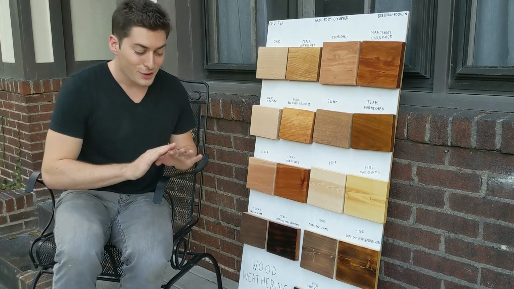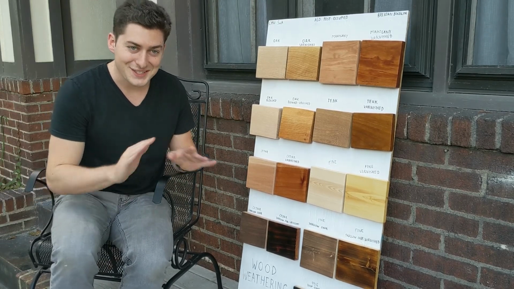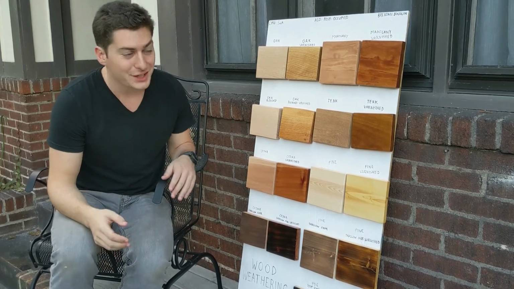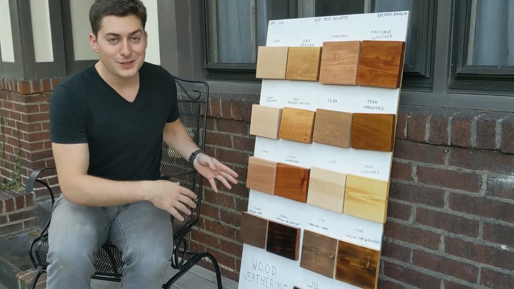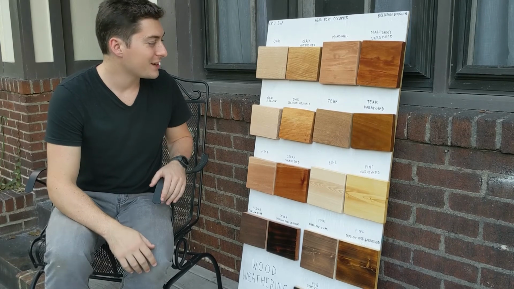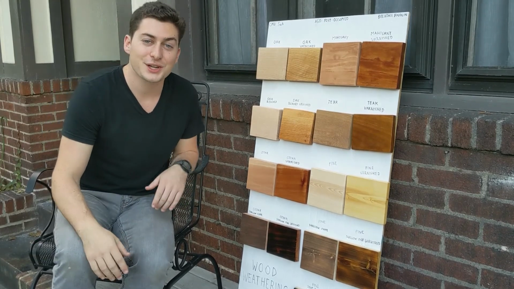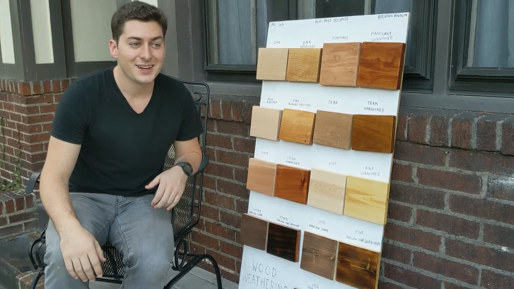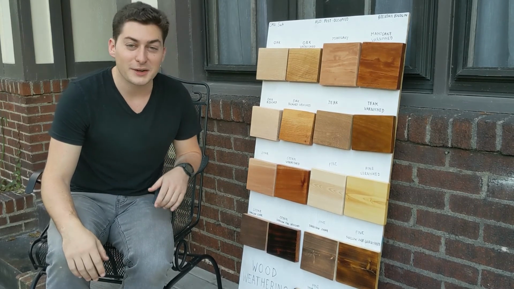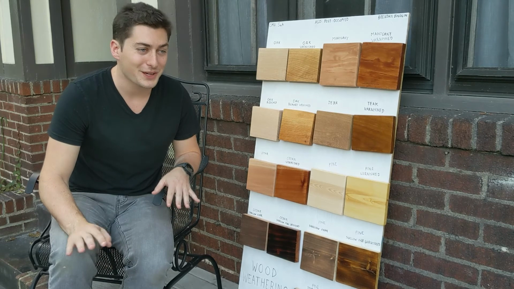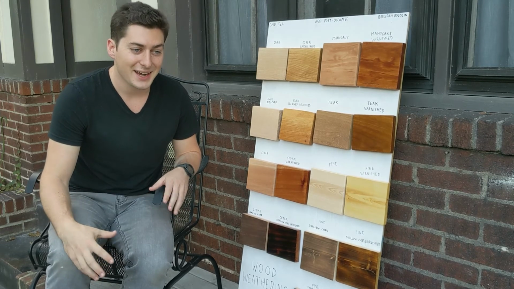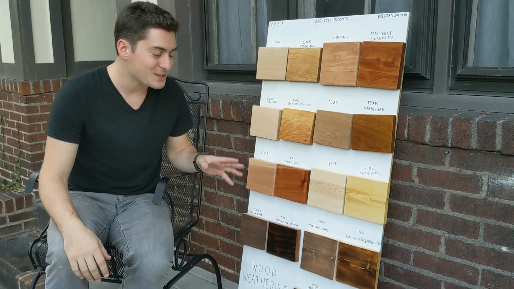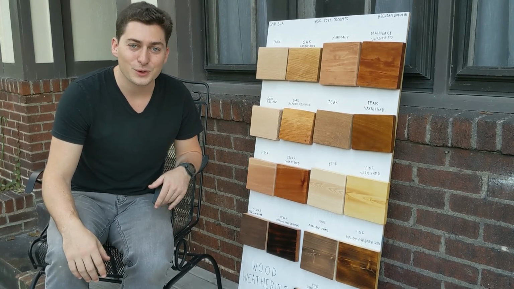Alright, so we are all done with the cutting, and the sanding, and the burning, and the bleaching, and the varnishing, and now they've all been mounted on this white piece of plywood, where they will sit on my porch to weather for the duration of the semester. I've just put them out here today, and I've already had multiple neighbors stopping by to ask about the project, and they're all very excited to see how these materials will weather over the course of the next few months.